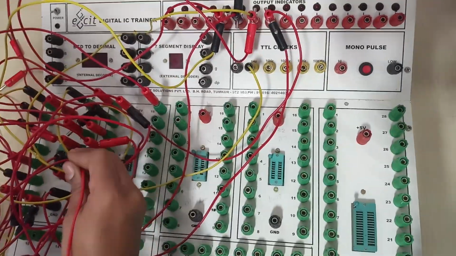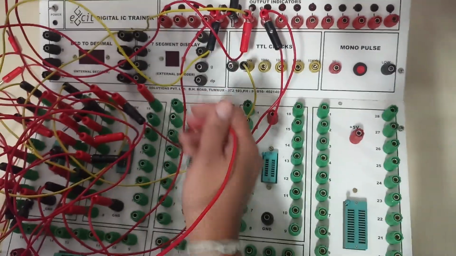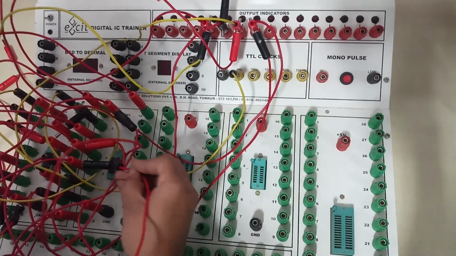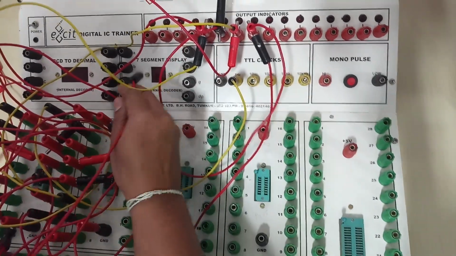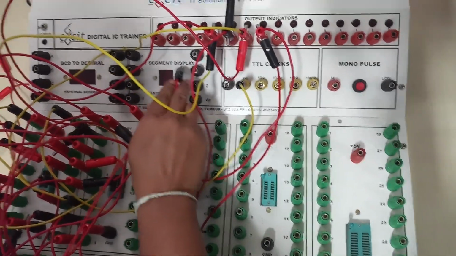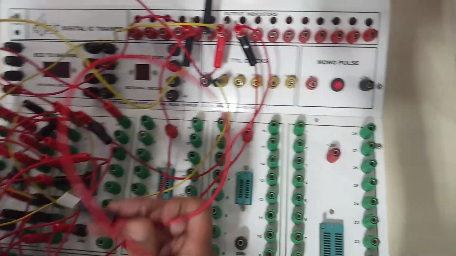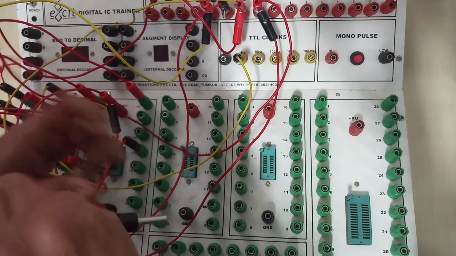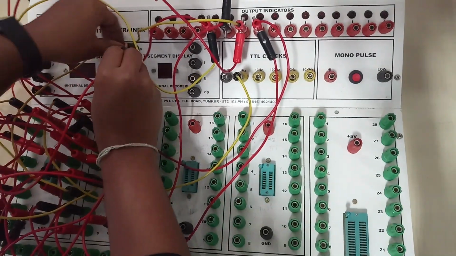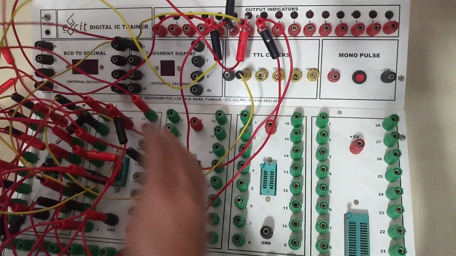So now we connected the output from this to this. We gave input here. Now we have to take the output. The output of 7447 we have to provide to this 7 segment display, so we can observe the output here. From pin number 13, connect to input A. So you have 7 segments.